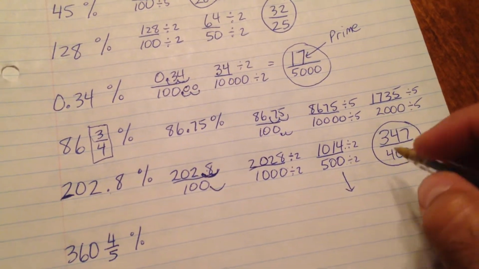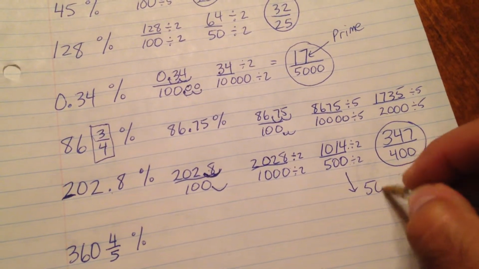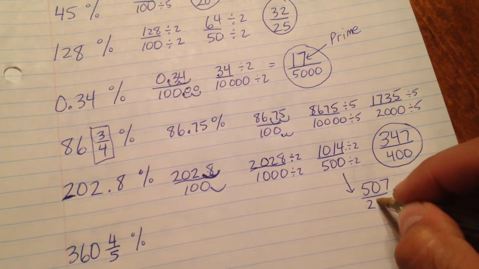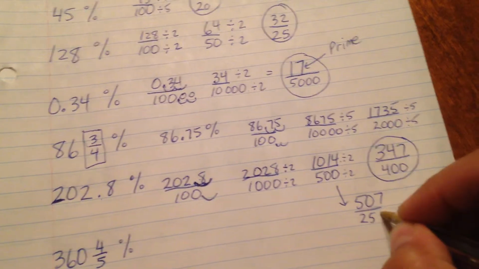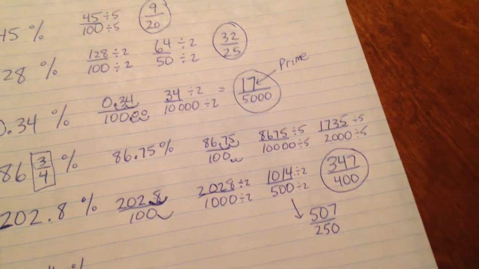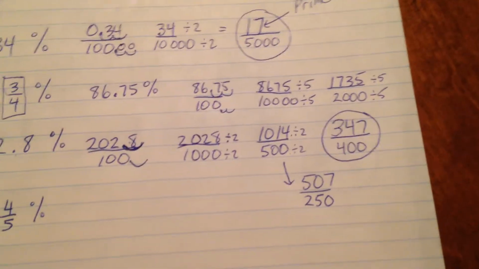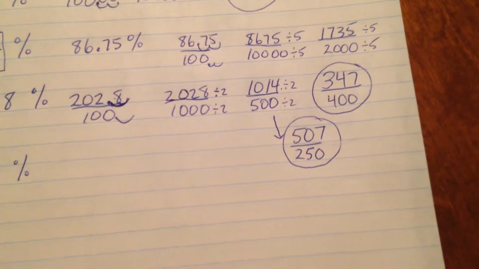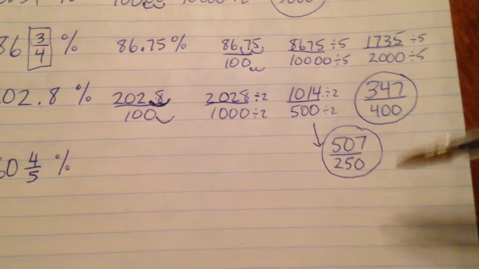So this is 507, and 500 divided by 2 is 250. Looking carefully, 507, 250. I don't think I can reduce that any further. There's no number that will divide both, so we're done.